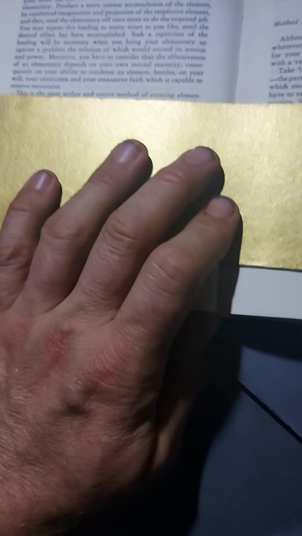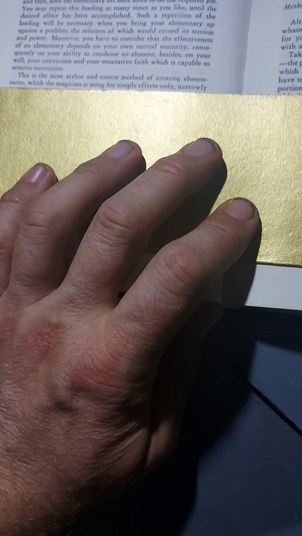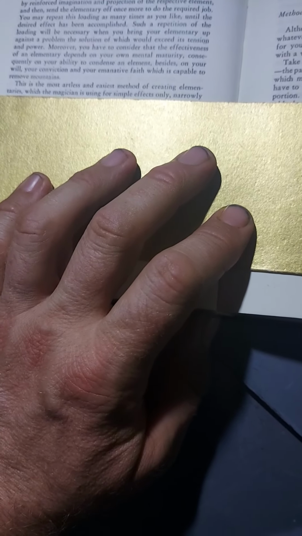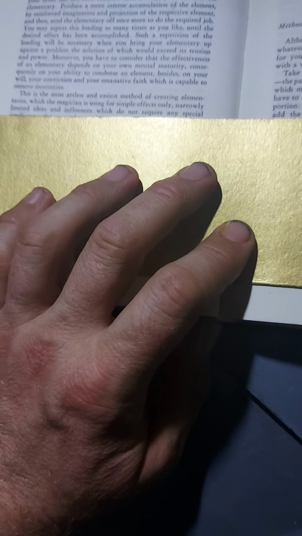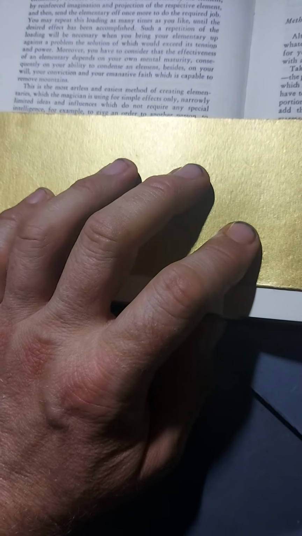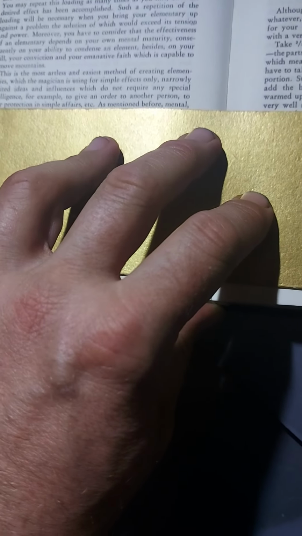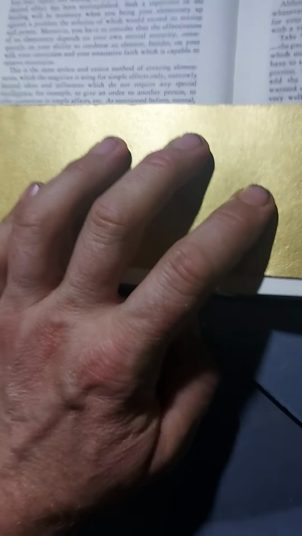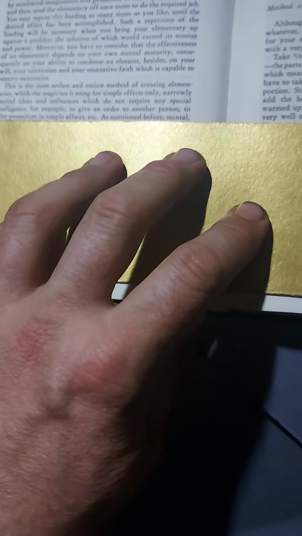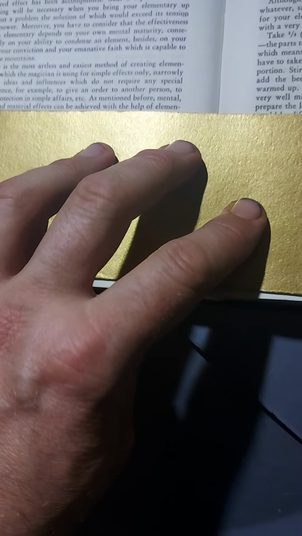This is the most artless and easiest method of creating elementaries, which the magician is using for simple effects only, narrowly limited ideas and influences which do not require any special intelligence. For example, to give an order to another person, to offer protection in simple cases, etc. As mentioned before, mental, astral, and material effects can be achieved with the help of elementaries.